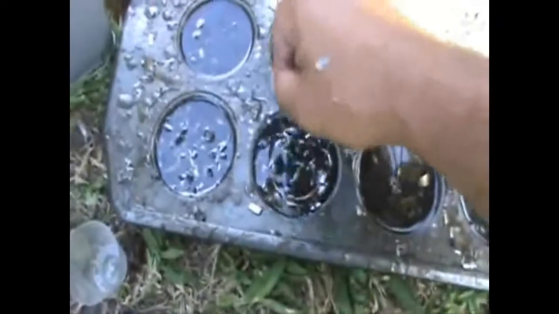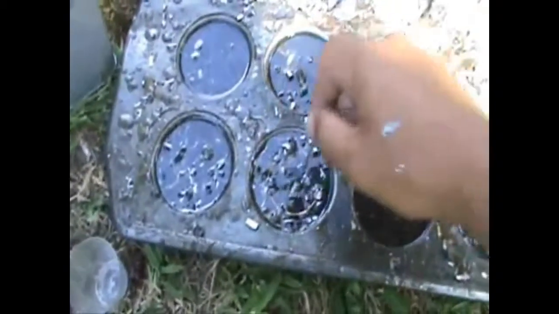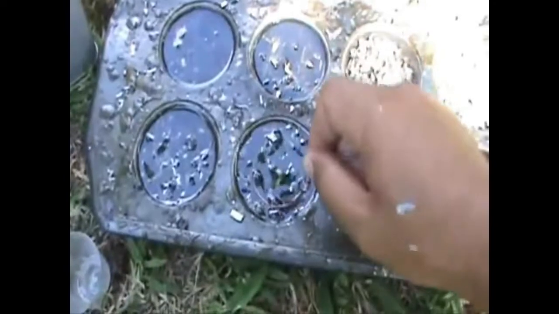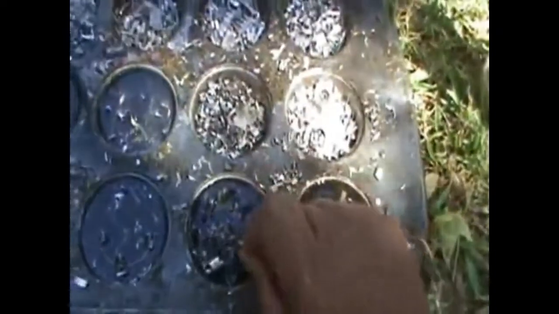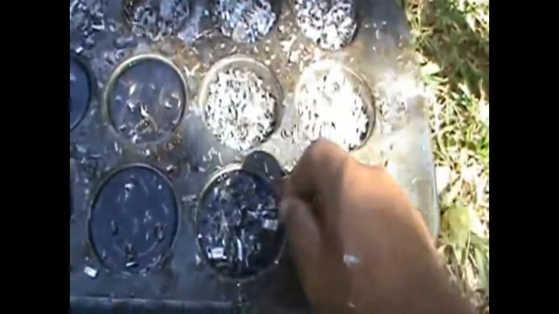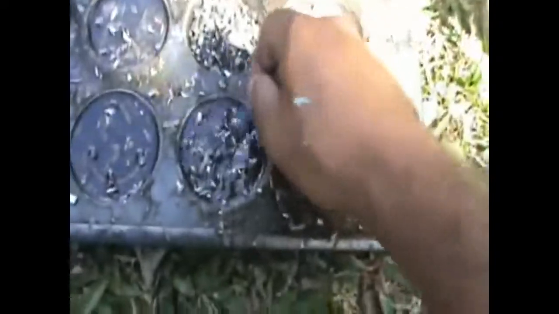Then you can put everything back in there and push stuff back down in there. And so we're gonna move this one around, lift it up. There we go. Get it all nice down in there. Move it around in there.